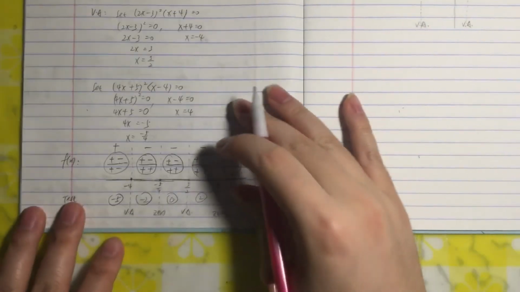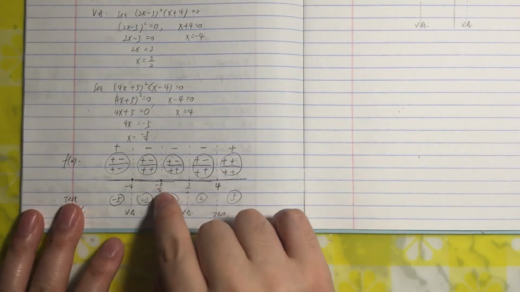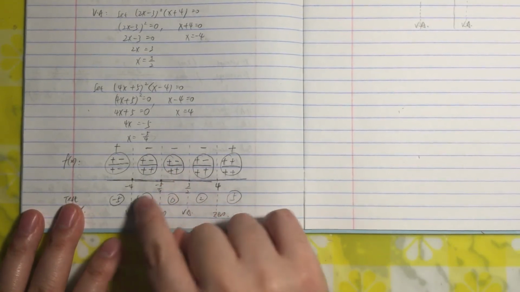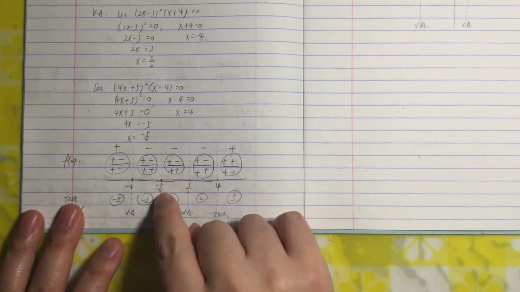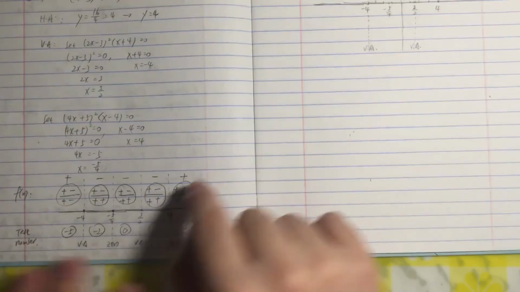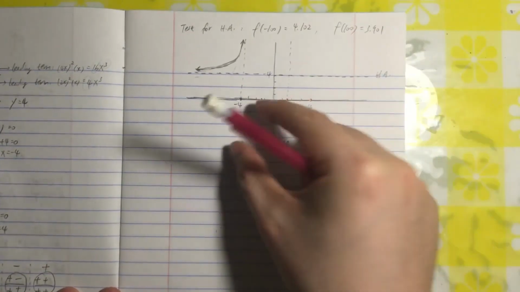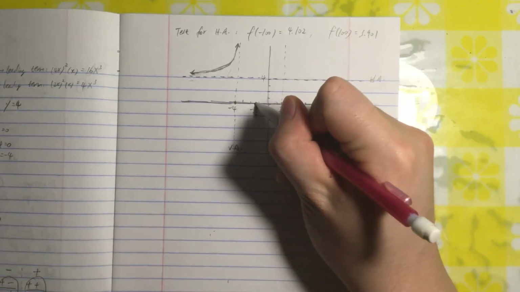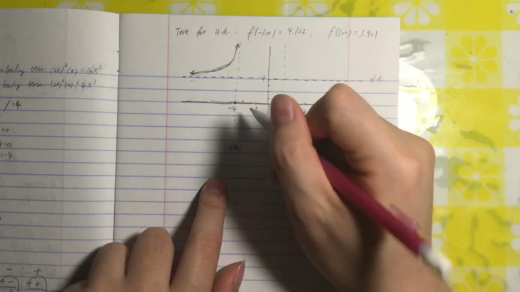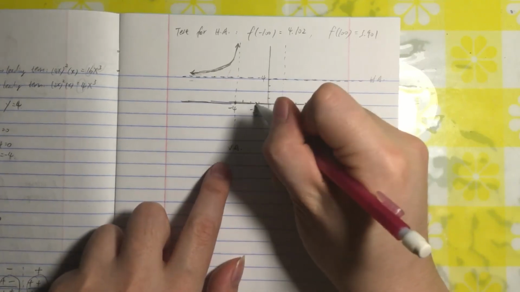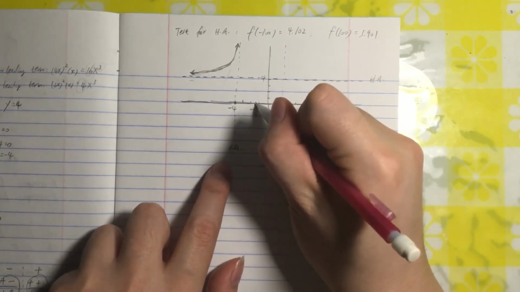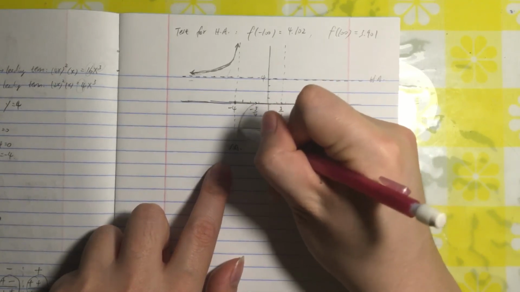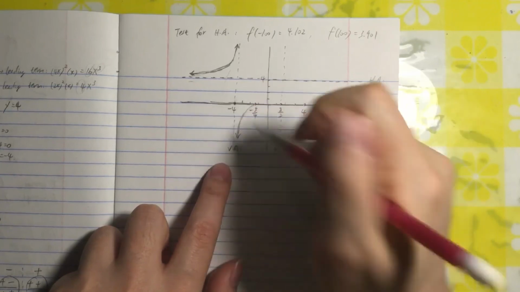Next, when x is between negative 4 and negative 5 over 4, function f is negative. That means the curve is below the x-axis. So this is a zero. Start from this point. The curve is below the x-axis, and that's a vertical asymptote. The curve must get very close to the asymptote. That's the graph.